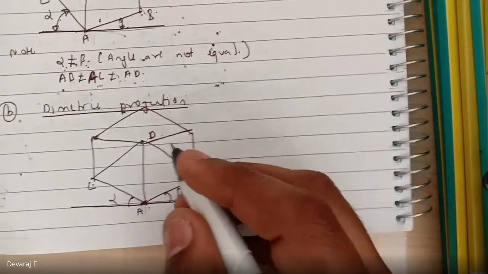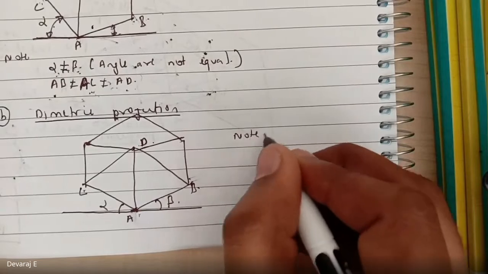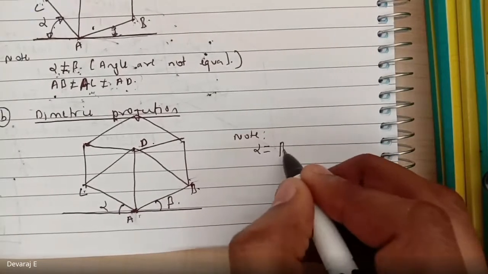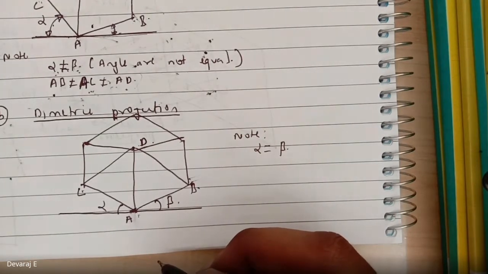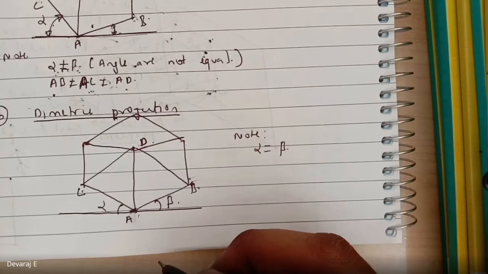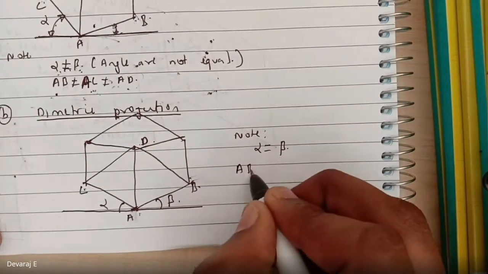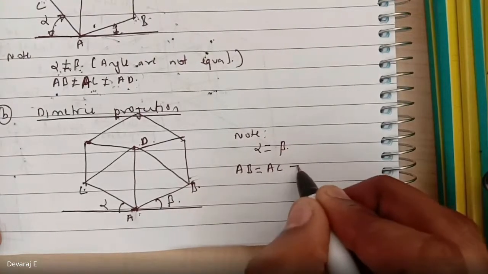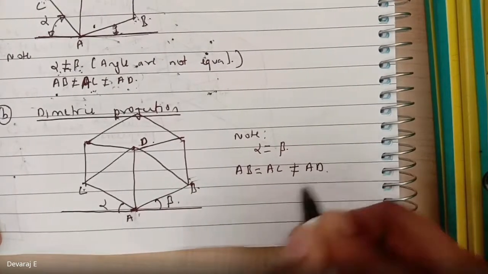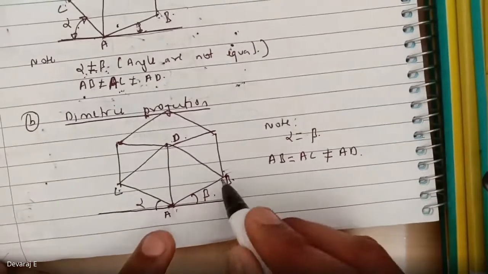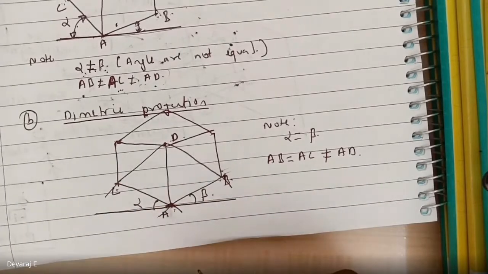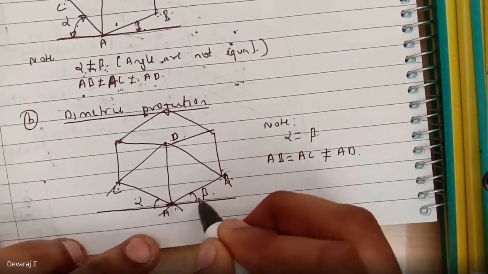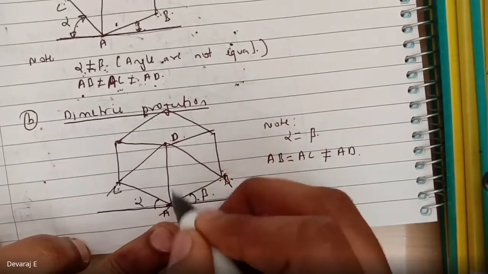So what is the dimetric? It's very simple. Write down a note. If alpha is equal to beta, what is the meaning of this? The angles are equal. And write down AB will be equal to AC, but not equal to AD. This distance, when you see it in the front view, will always be the same, but AD will be changing.